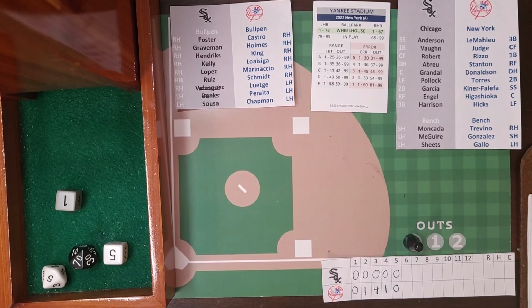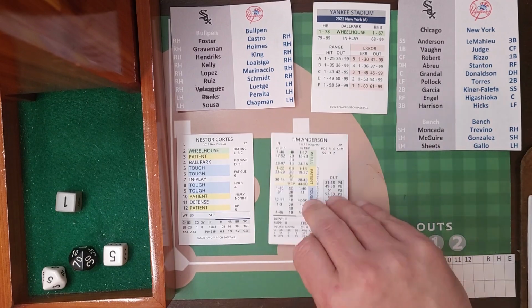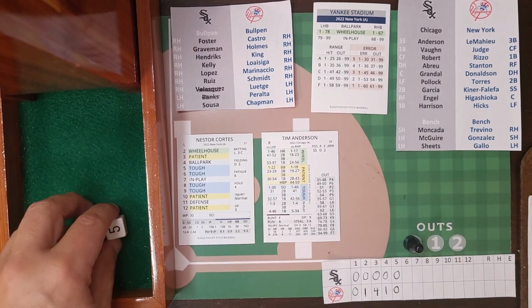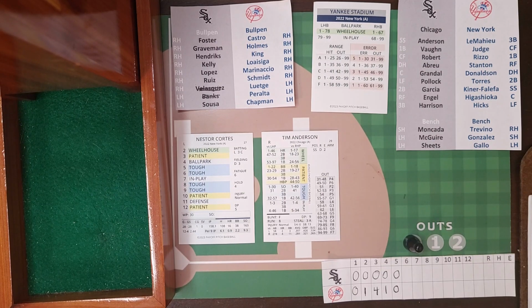And now we go to the top of the 6th with a 6-0 score. This is the fatigue inning for Cortes, but he hasn't given up any runs, so he's still good to go. You have to give up 3 or more runs when you hit that fatigue number to be tired or to be fatigued. So he's still good to go.